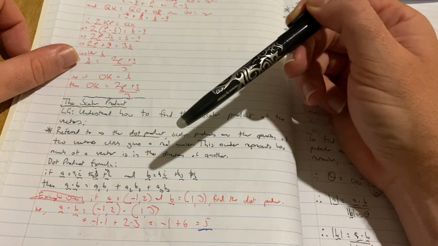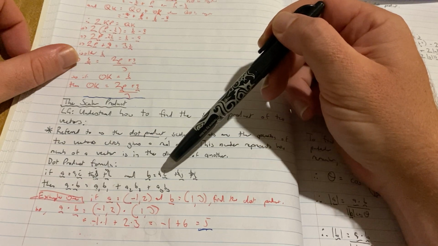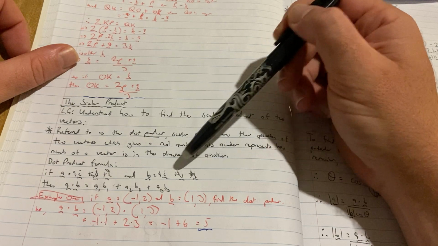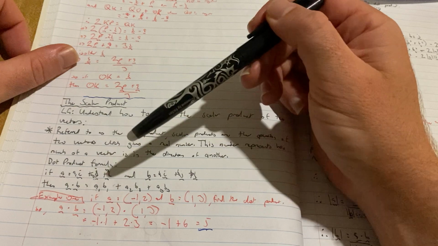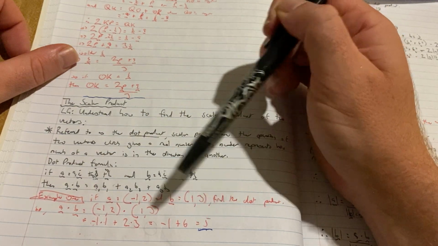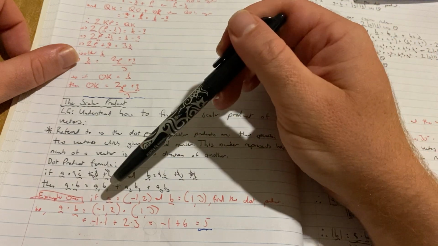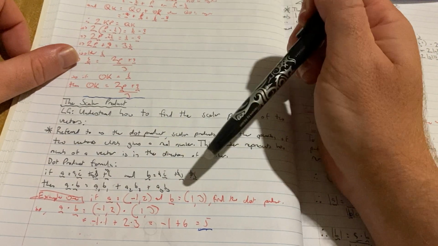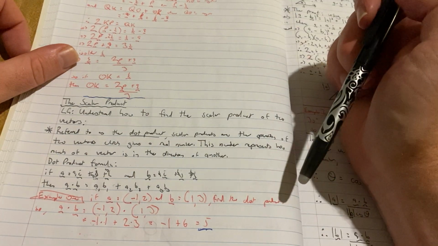And for vector B, its components are b1i plus b2j plus b3k. For the dot product, all we do is multiply the like components. So anything with the i's, you multiply together, plus anything with the j's, you multiply together, plus anything with the k's, you multiply together. Nice and easy.